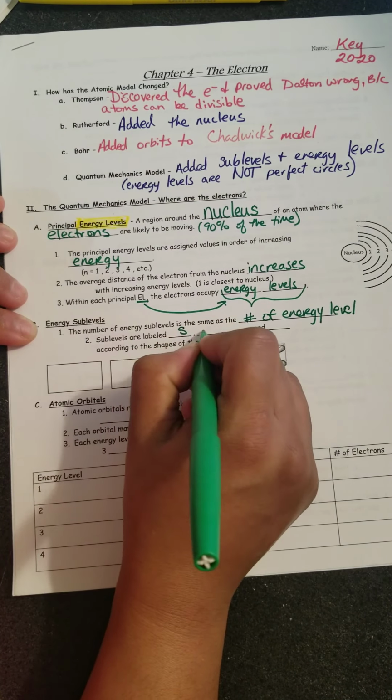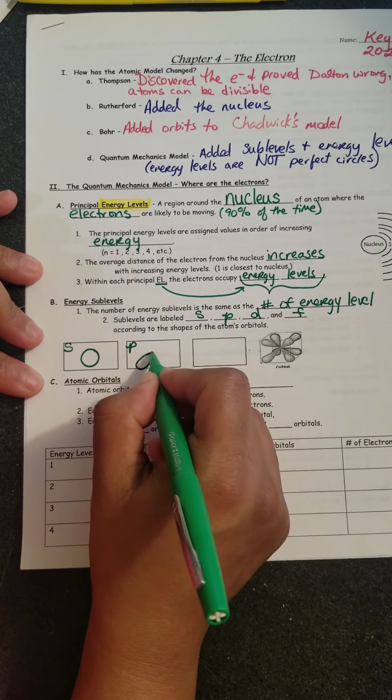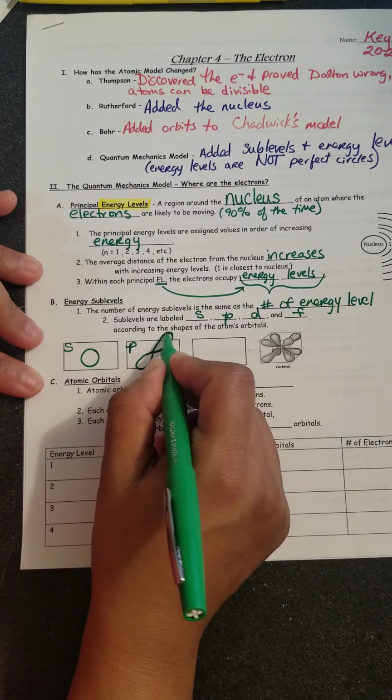So we have what we call an S shape, which is a sphere. We have a P shape, which looks kind of like the infinity sign, or two teardrops.